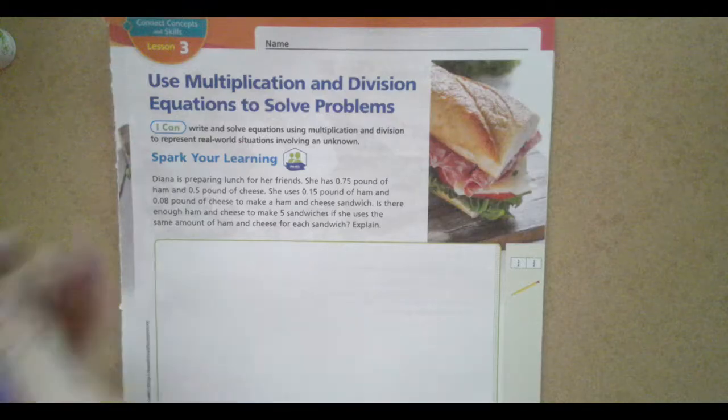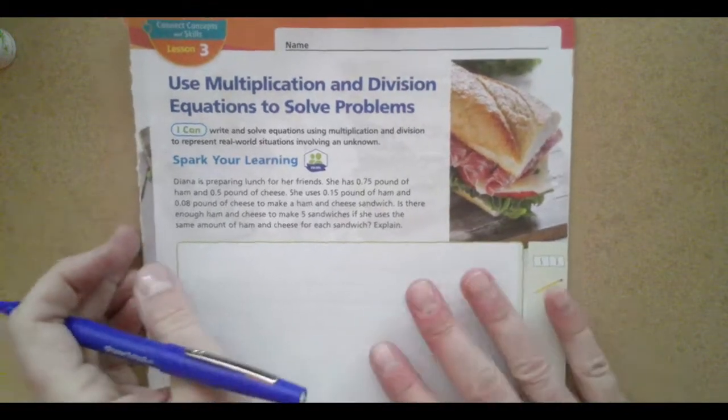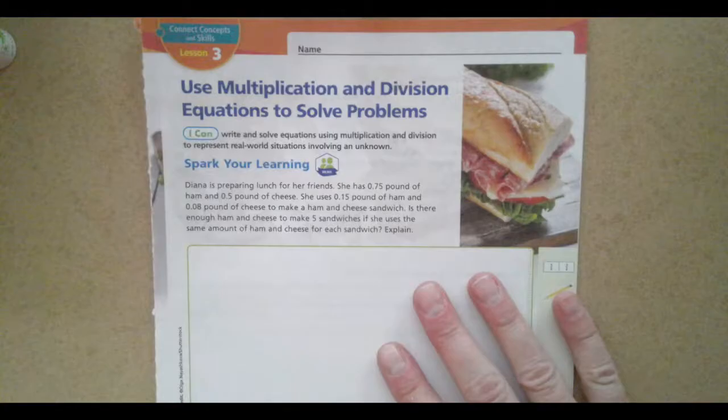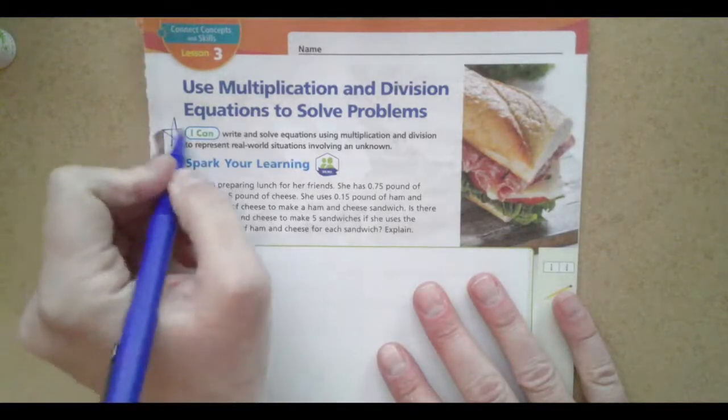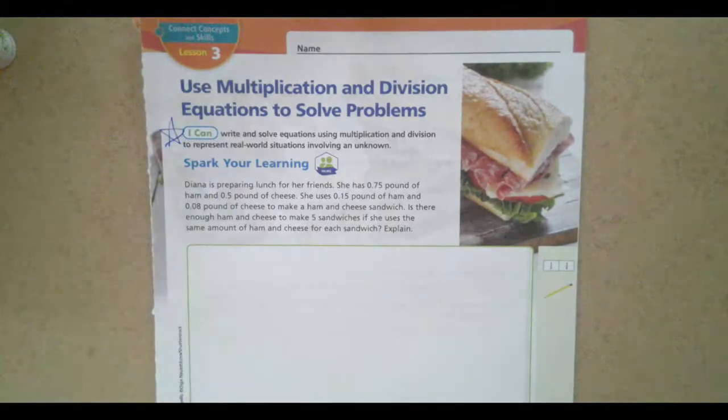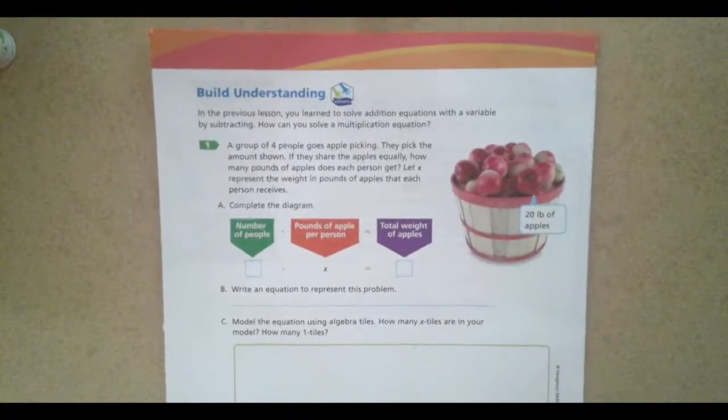On page 287, we have our I can statement, what we should be able to do by the end of this lesson. It says, I can write and solve equations using multiplication and division to represent real-world situations involving an unknown. And now we're going to flip our page over to 288, starting at the top with build understanding.